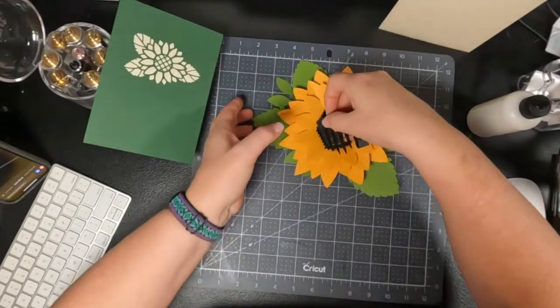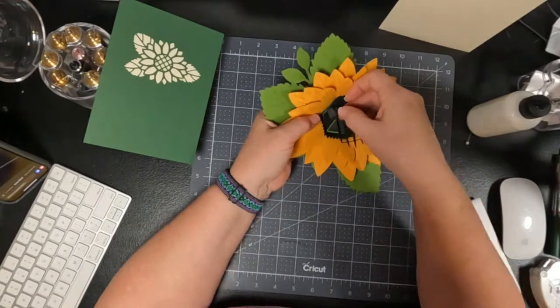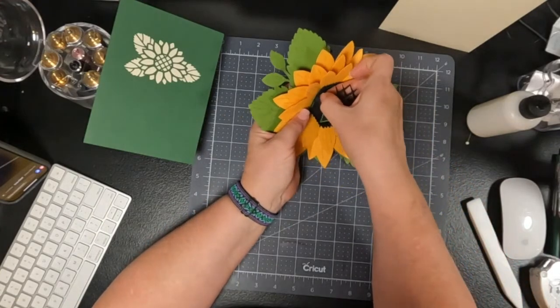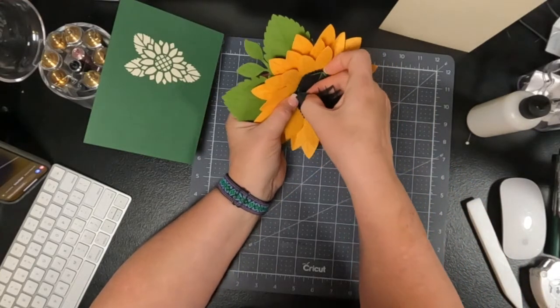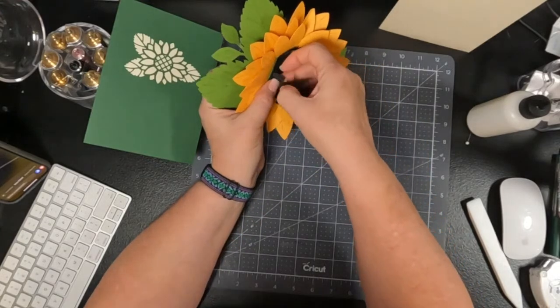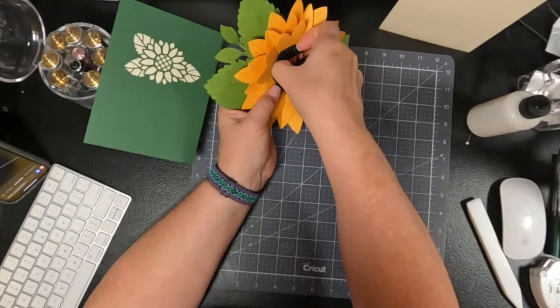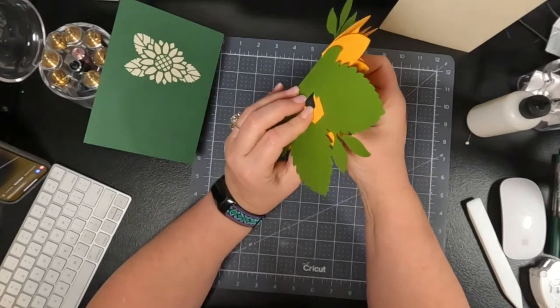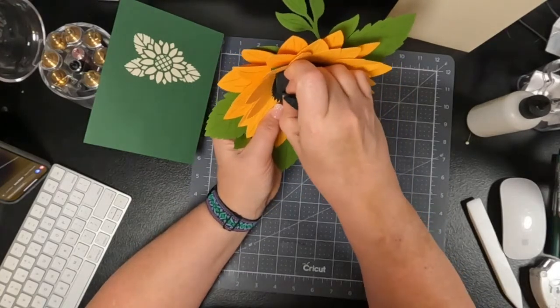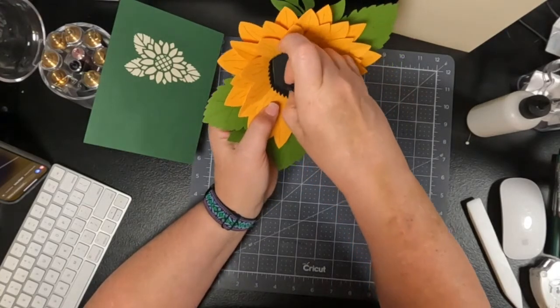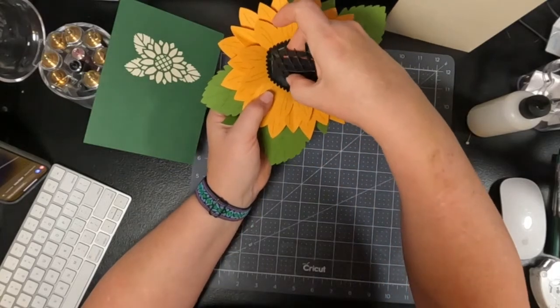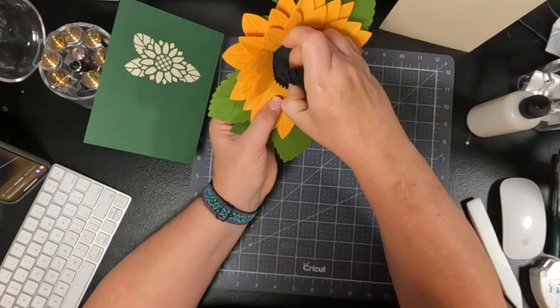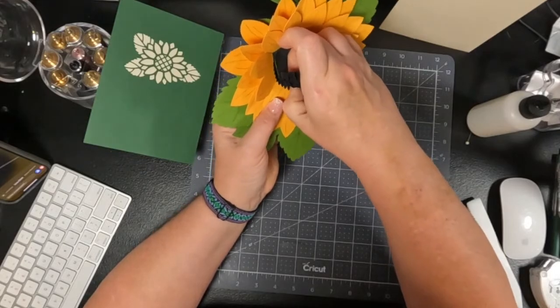these two pieces on this side are going to go into that same slit. This is going to be the tricky part. Get in there.